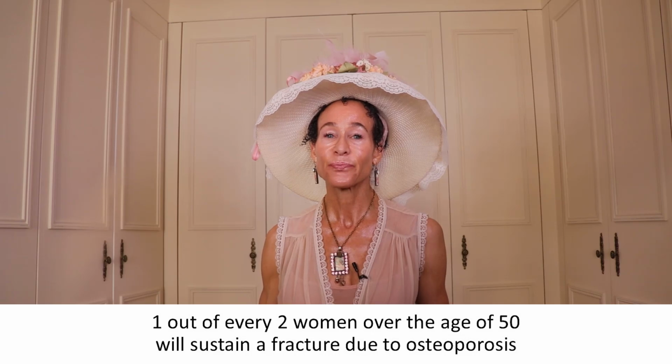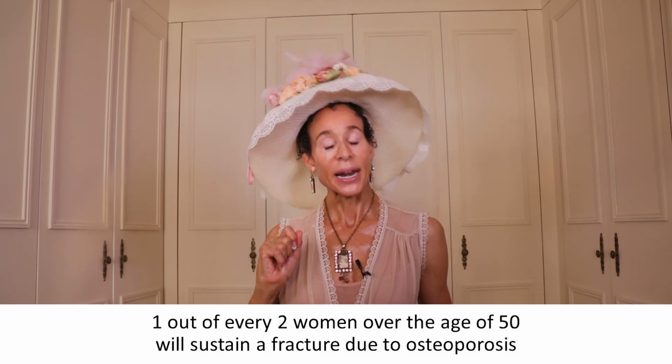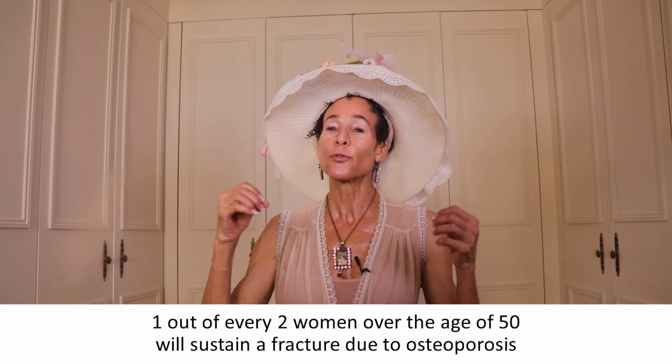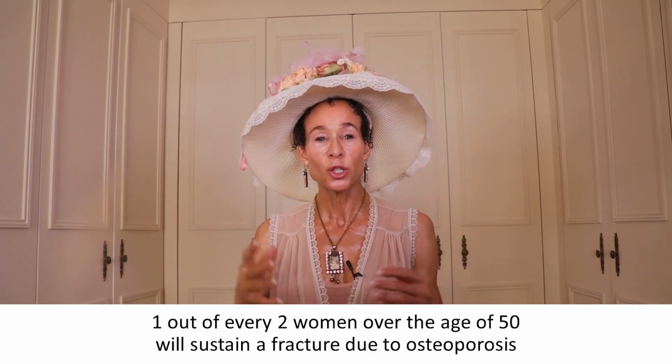If I translate those percentages into numbers, it boils down to this. 1 out of every 2 women over the age of 50 will sustain a fracture due to osteoporosis. In other words, 50% of all women will end up at some point in time having a fracture as a result of osteoporosis. Now, if you're thinking, oh, it's just a fracture, you are woefully mistaken.